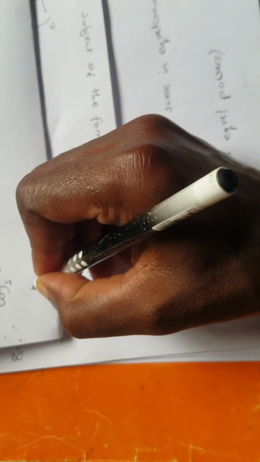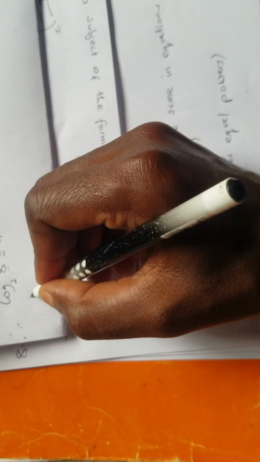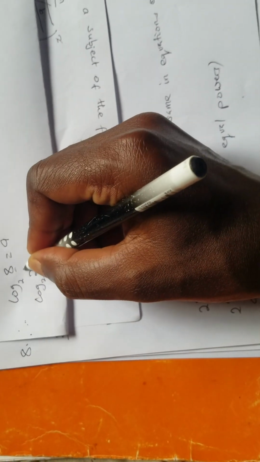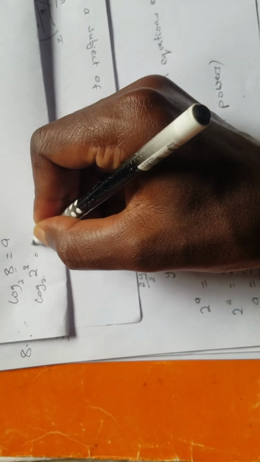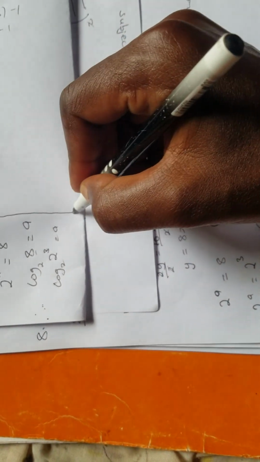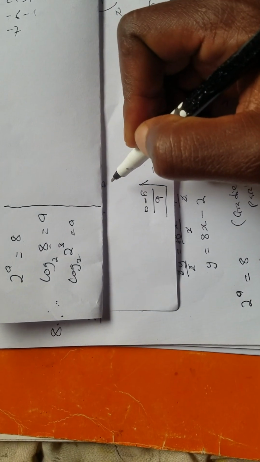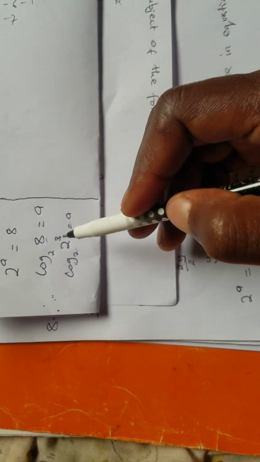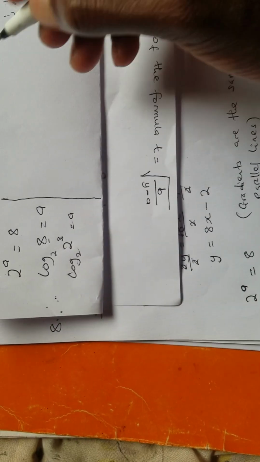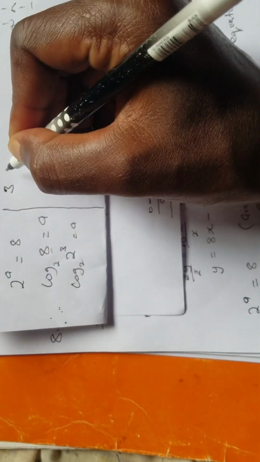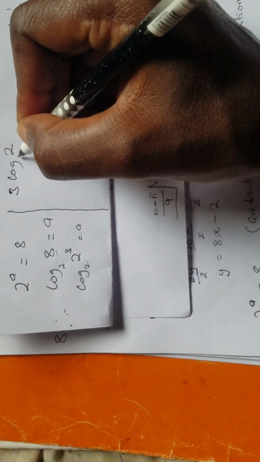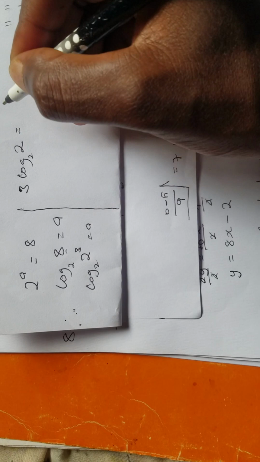Next, this one can be 2 to the power 3 is equal to a. This power can go to this side, and it can be 3 log 2 base 2 is equal to a.